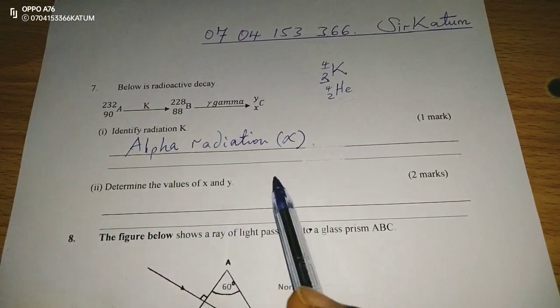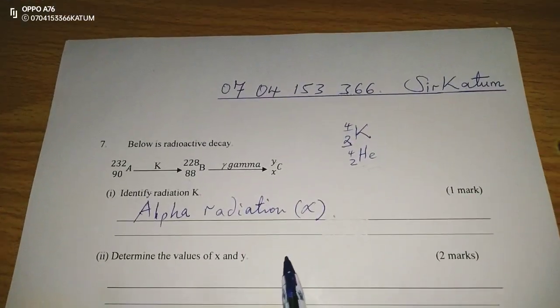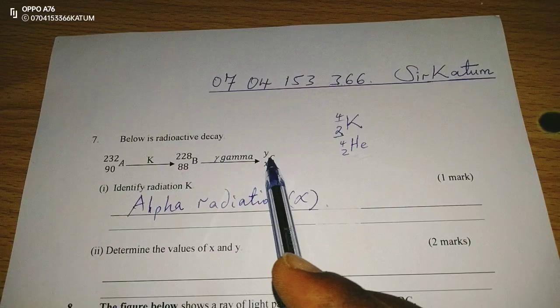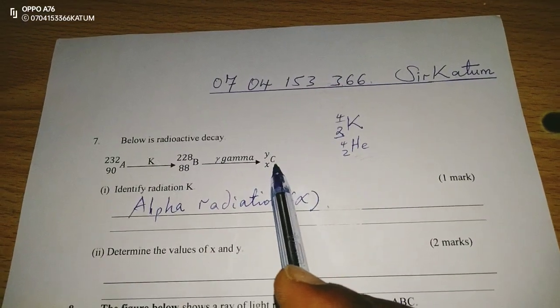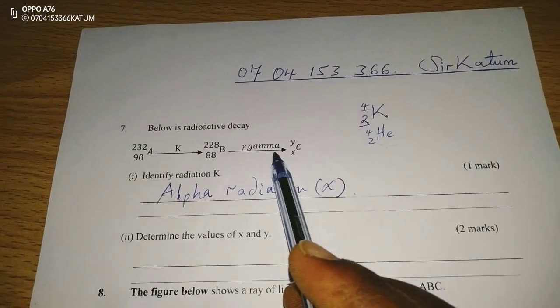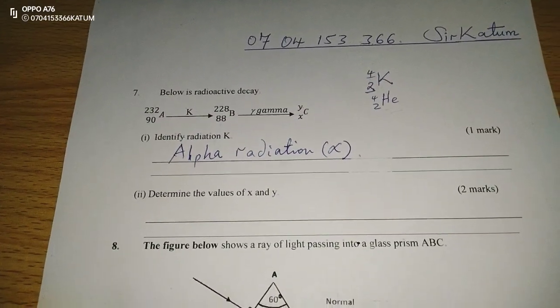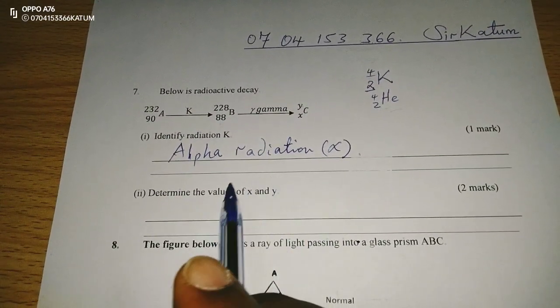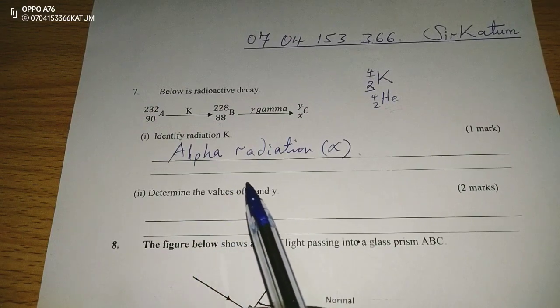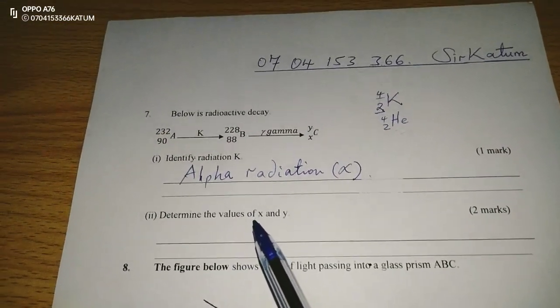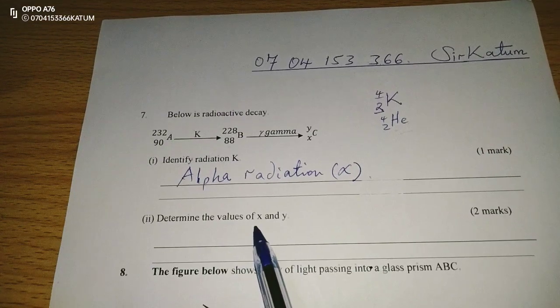Determine the values of X and Y, the atomic and mass numbers of C respectively. When gamma rays are released, it is just a form of energy that is lost, so the mass and atomic numbers of the element are not affected.